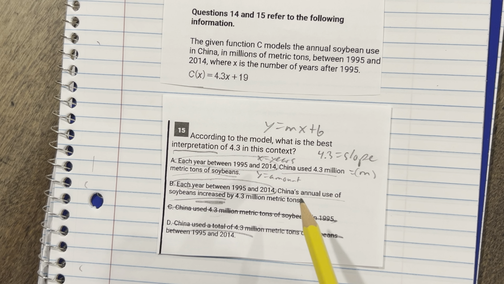You'd be getting like 19 times 4 times the number of years, right? Would that make sense? Think about that for a second. So then each year between 1995 and 2014, China is using 4.3 million metric tons. Does that make sense? No, it doesn't.